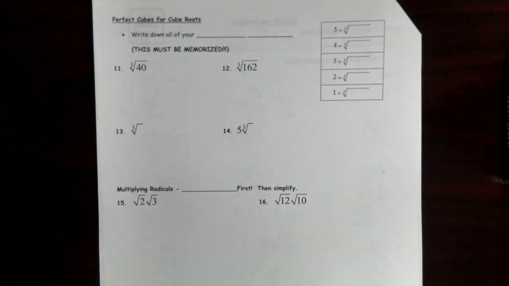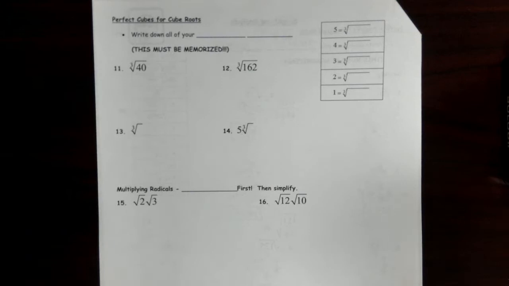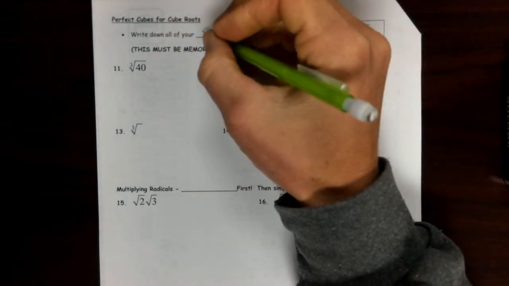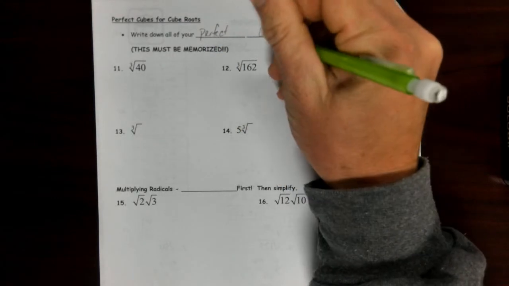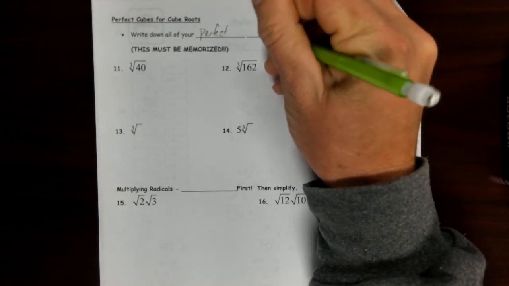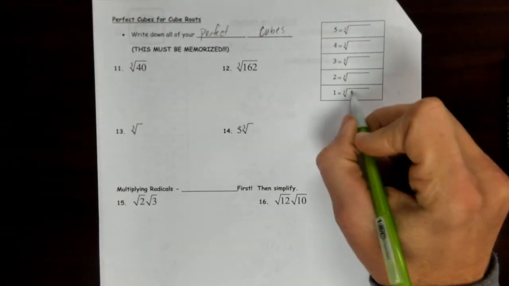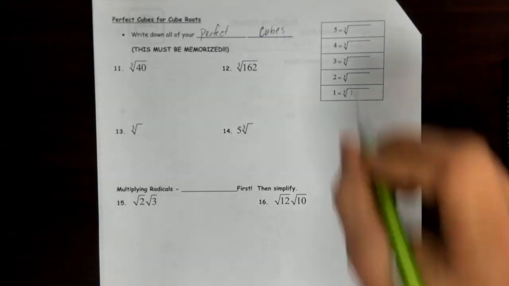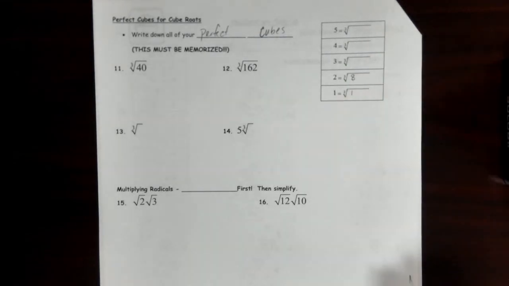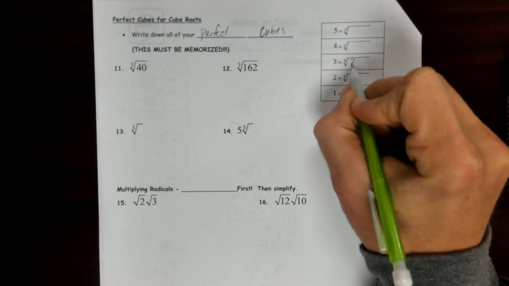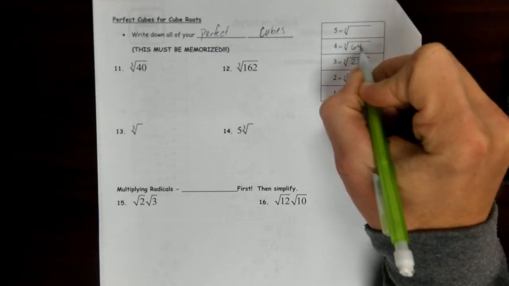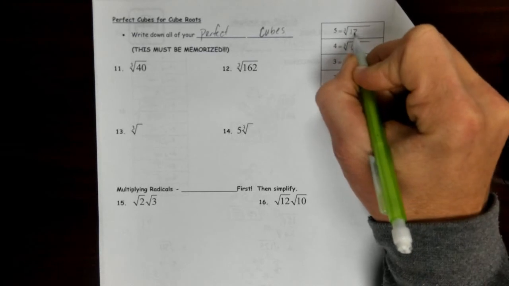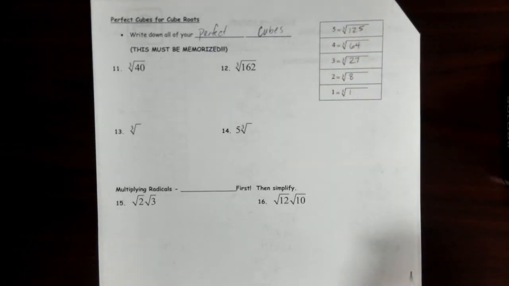Alright, so looking at cube roots. Okay, let's remember our cube roots. First step is to write down all of your perfect cubes. So we know that the cube root of 1 is 1, the cube root of 8 is 2, the cube root of 27 is 3, the cube root of 64 is 4, and the cube root of 125 is 5.